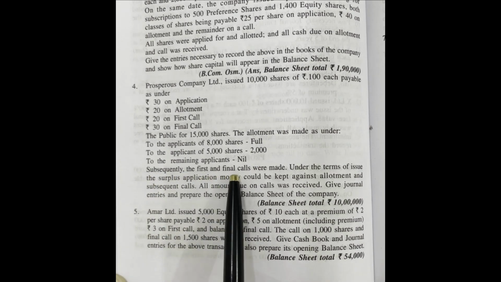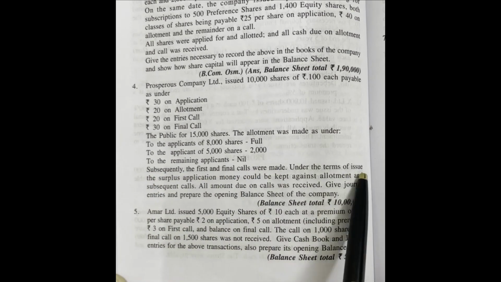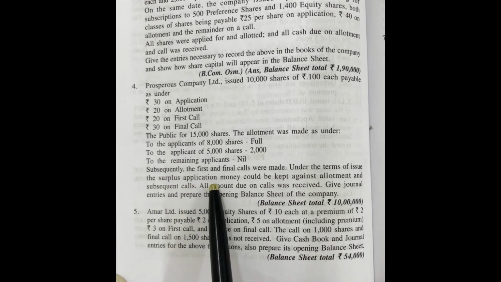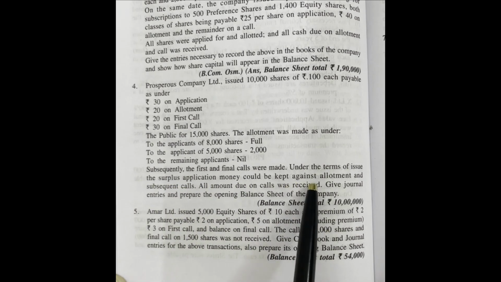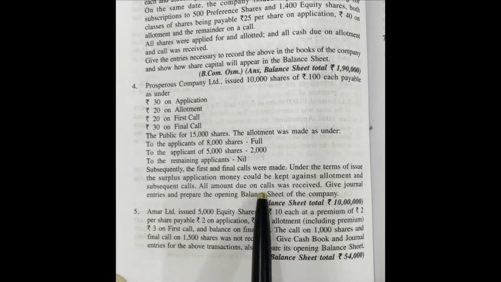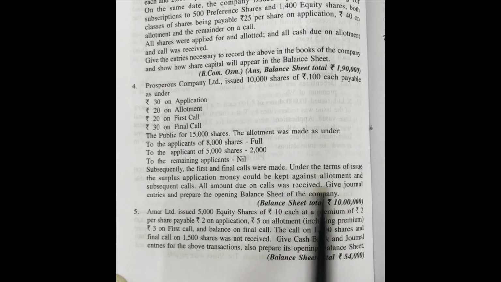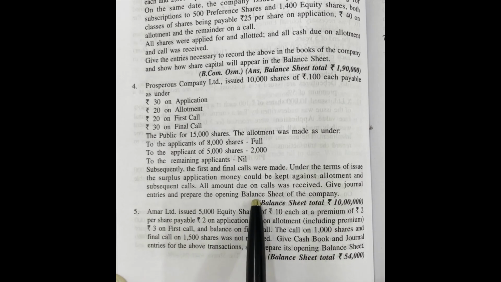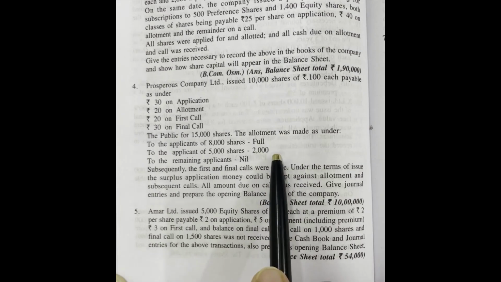Subsequently, the first and final calls were made. Under the terms of issue, the surplus application money could be kept against allotment and subsequent calls. All amount due on call was received. Give journal entries and prepare the opening balance sheet of the company. This is the question. Let us see the solution for this.